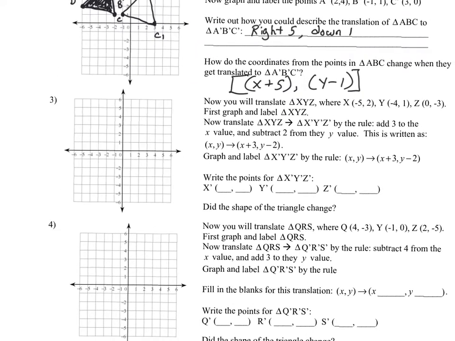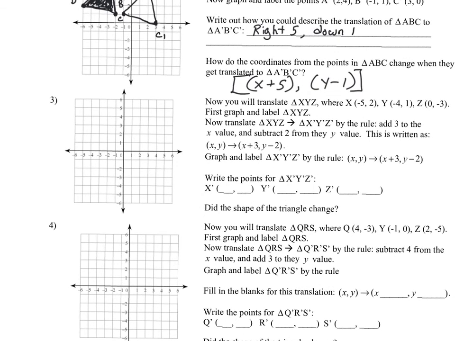Same idea with the next example. Next example, you'll now translate triangle XYZ, where X, Y, and Z are given. And then we're going to translate based on a rule instead of them giving us the coordinates. Okay, so I'm going to take that first point, X, that was to the left 5 and up 2. Puts me right there. There's point X.